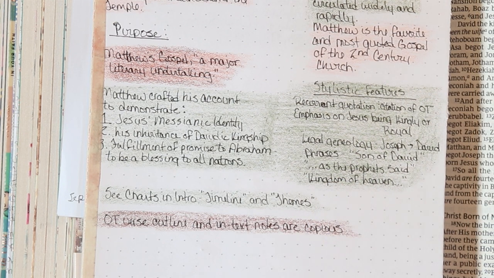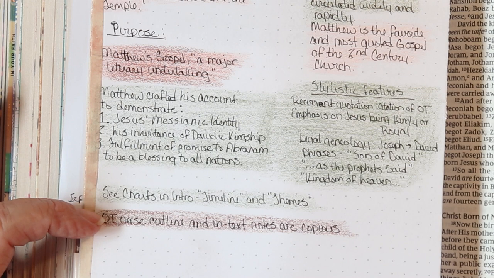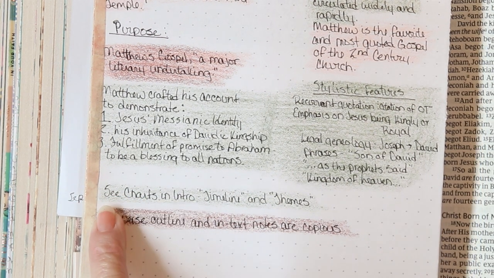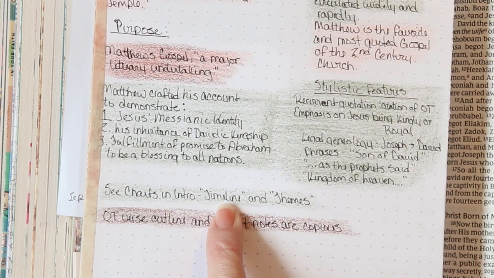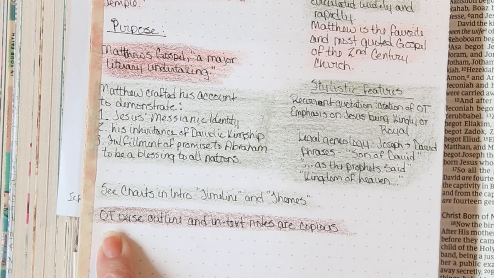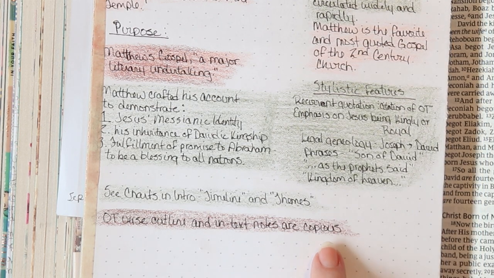Here I just have some other notes about where I might go in the future to look. So like in my ESV study Bible, go look at the charts in the intro that have to do with timeline and themes. And then in the Richard's, the Old Testament verse outline and the in-text notes are copious. I just wanted to make a note of that.